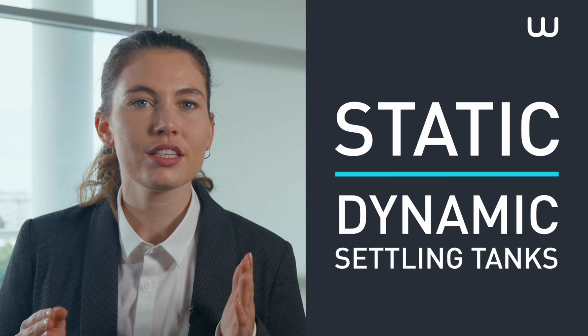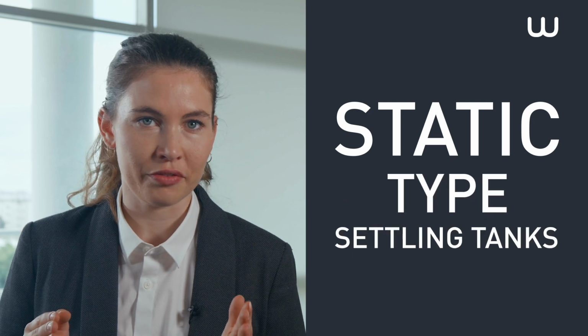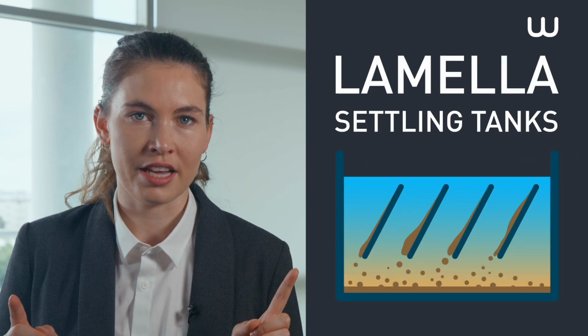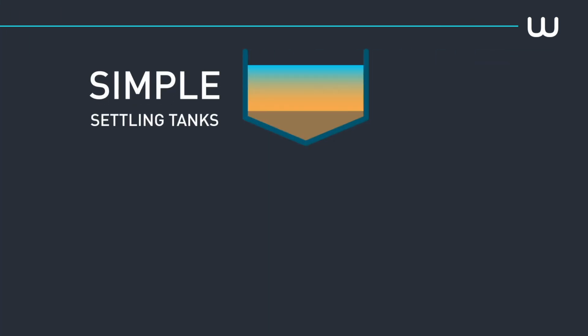To successfully complete primary settling, static or dynamic settling tanks are used. Generally, in wastewater treatment, static type settling tanks are found. There are two types of static settling tanks: simple settling tanks and lamella settling tanks. Let us start with the simple settling tanks.